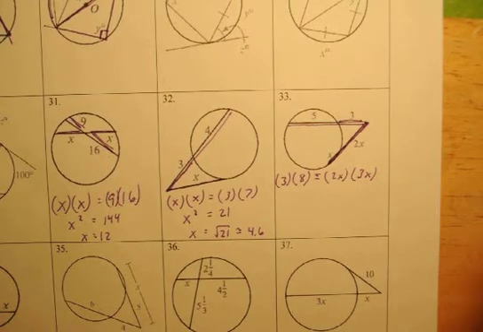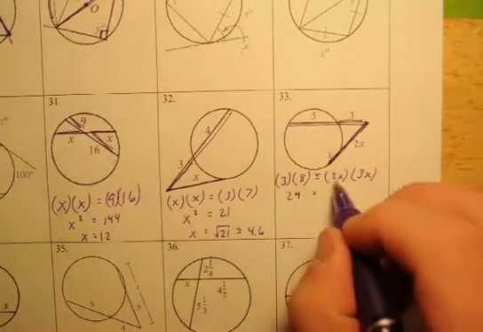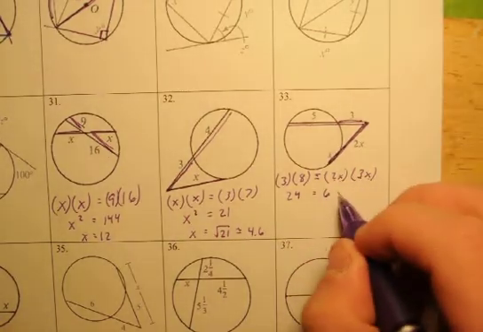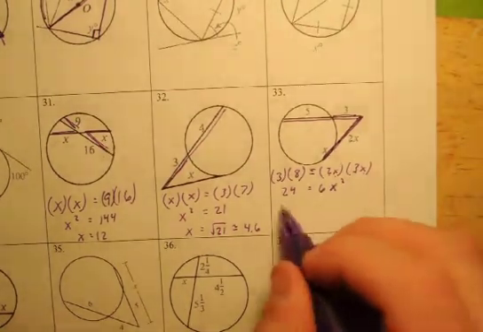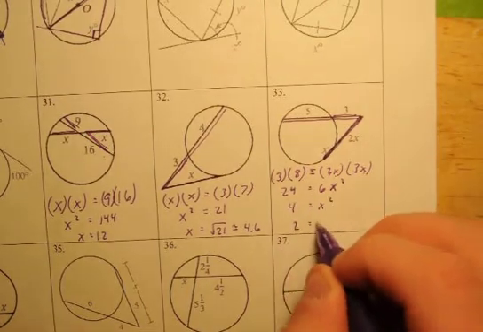Alright, so let's see here. What do we got? We got 3 times 8, that's 24. We got 2 times 3, which is 6. And we got x times x, which is x squared. So that's all that put together. Divide. You're going to get 4. You're going to get 2 as your answer.